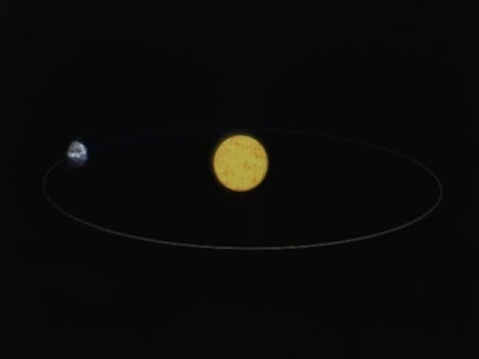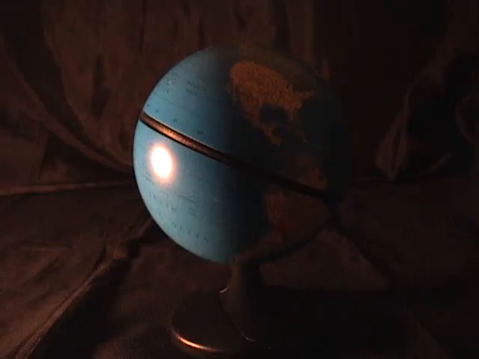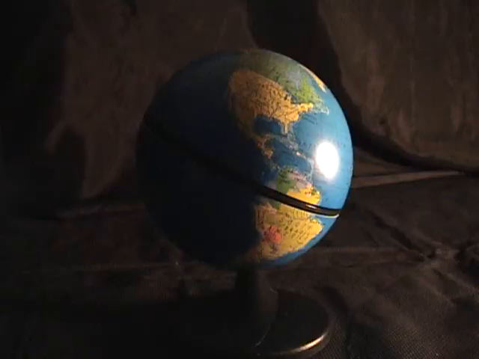So, for several months of the year, one hemisphere receives more sunlight than the other. When the axis tilts away from the sun, it's winter in the northern hemisphere and summer in the southern hemisphere. When the axis tilts toward the sun, it's reversed. Summer in the northern hemisphere and winter in the southern hemisphere.